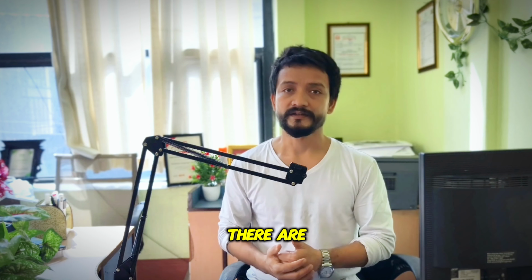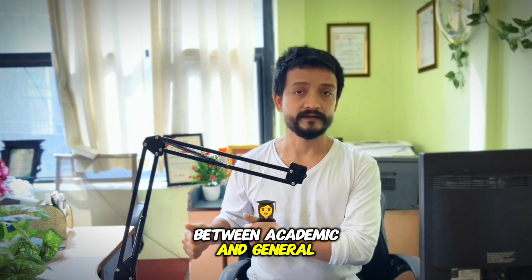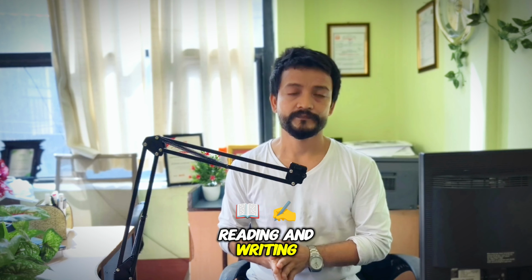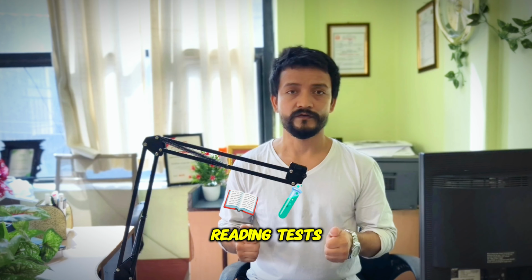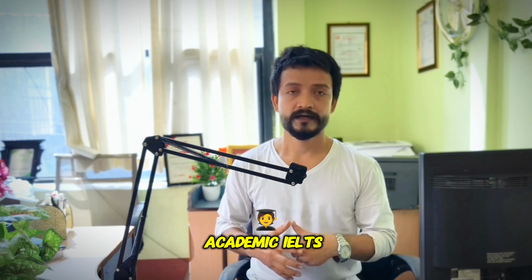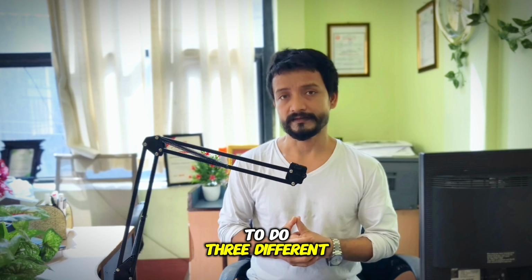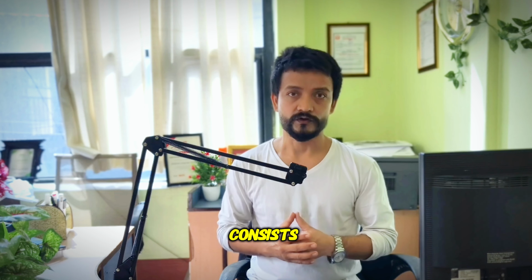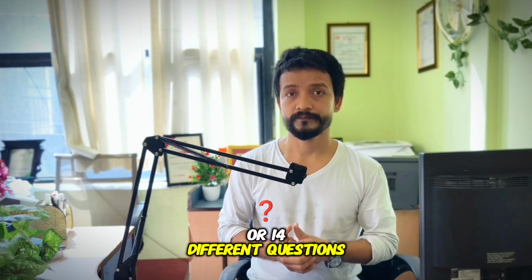However, there are differences between the academic and general IELTS tests in reading and writing. In the reading test of the academic IELTS, the candidates will have to do 3 different passages, each of which consists of 13 or 14 different questions.